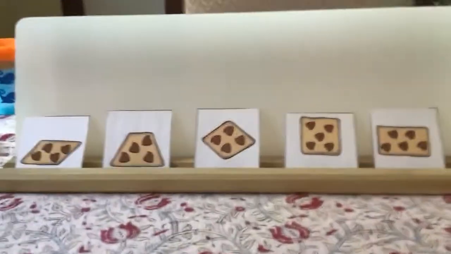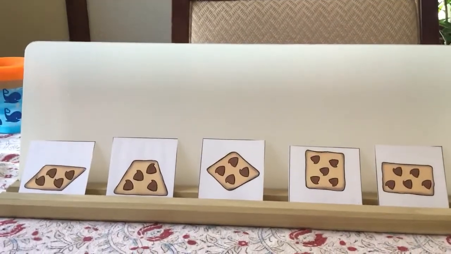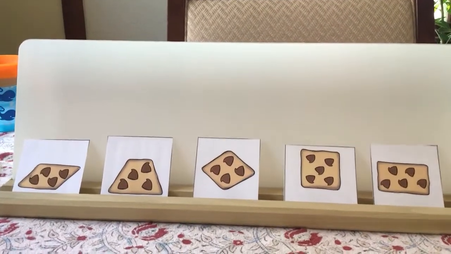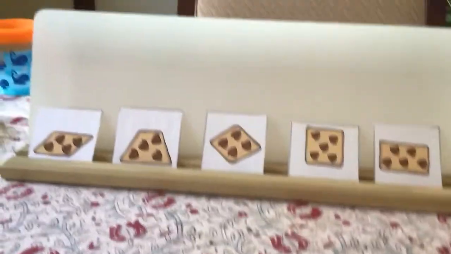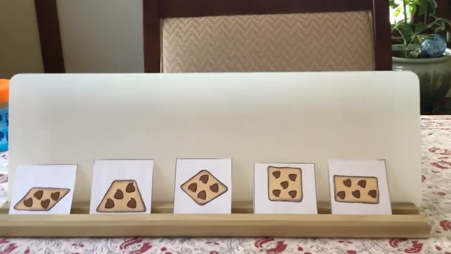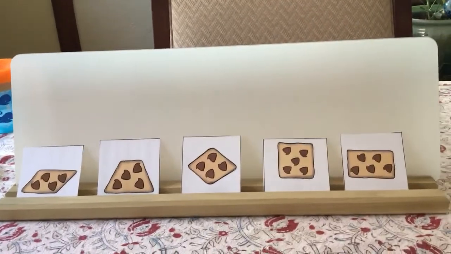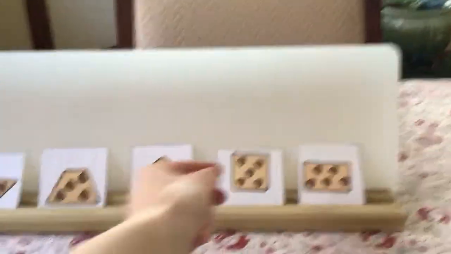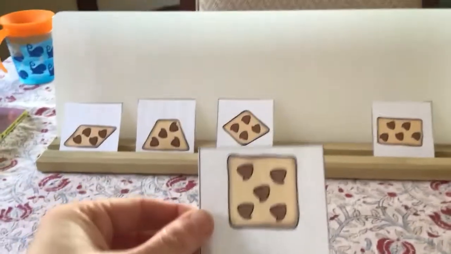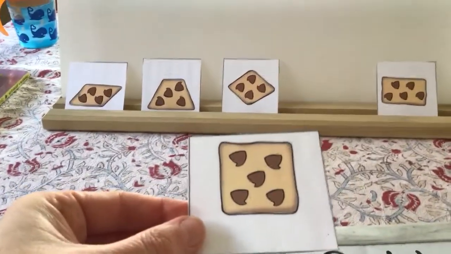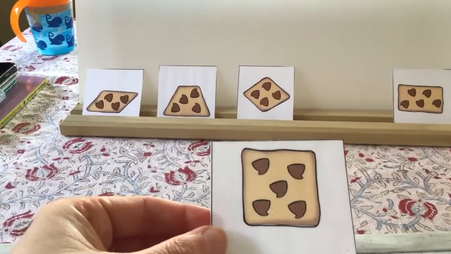So today we're going to look at some cookie quadrilaterals, and we're going to take a look for some parallel lines and for some right angles, okay? And while we do this, we're also going to review the names of some quadrilaterals that we're familiar with and some that might be new, okay? I'm gonna start by grabbing this cookie right here, because this one looks familiar to me. This cookie is meant to be a square.